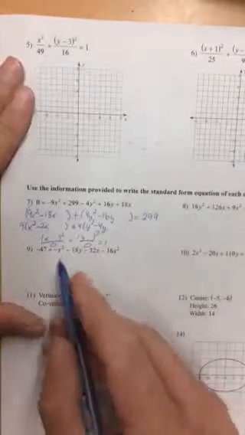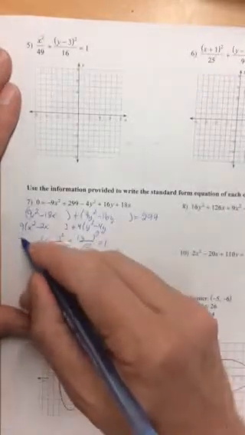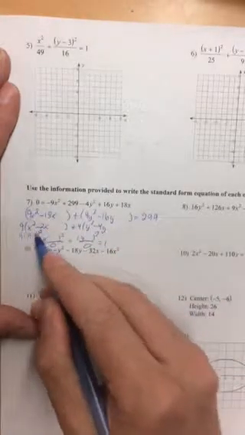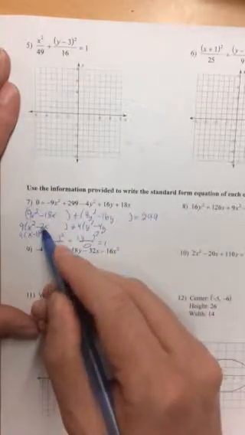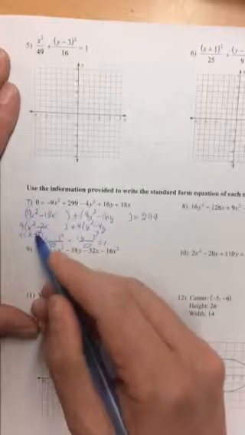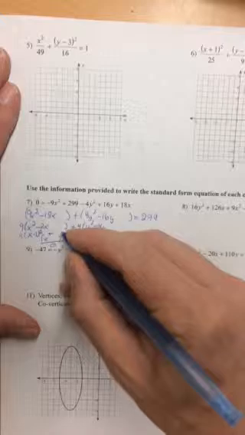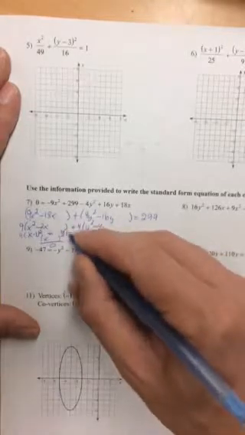And now we can see what square binomial this is going to be. This is going to be 9 times (x minus 1) squared. And we know that because these multiply together and double to make this. So you always have to just divide this number by 2 to see what the binomial is going to be. And this one is going to be 4 times (y minus 2) squared.